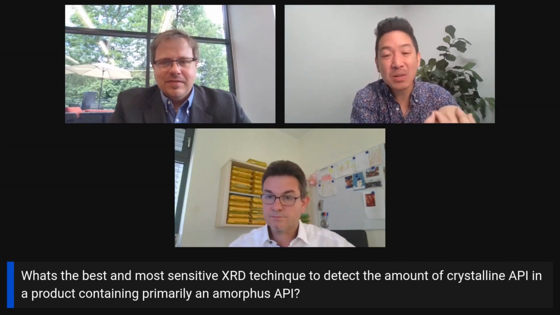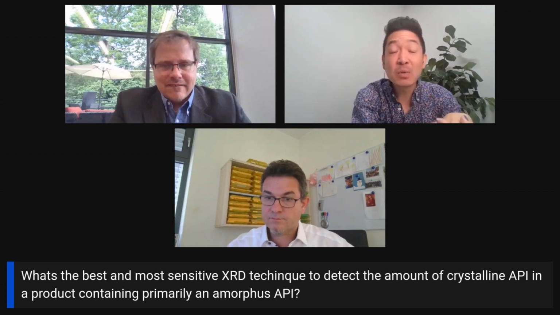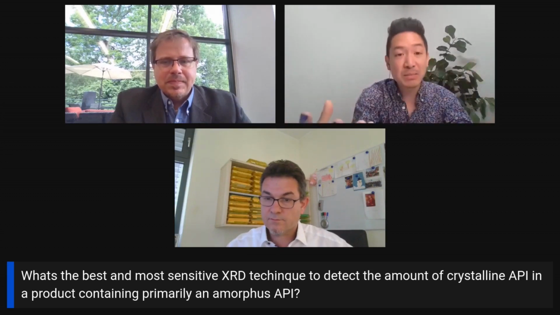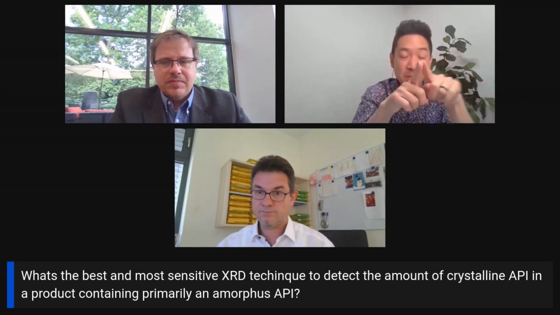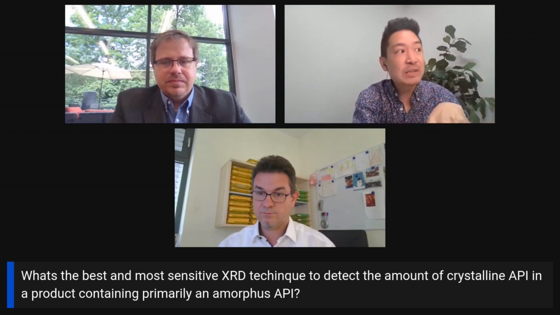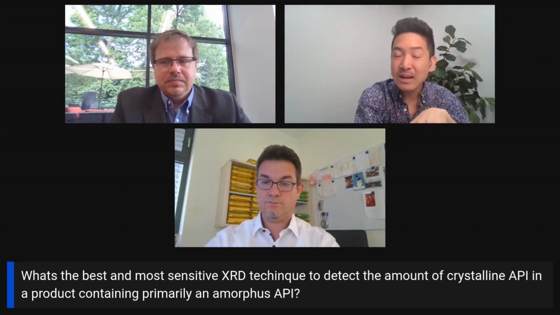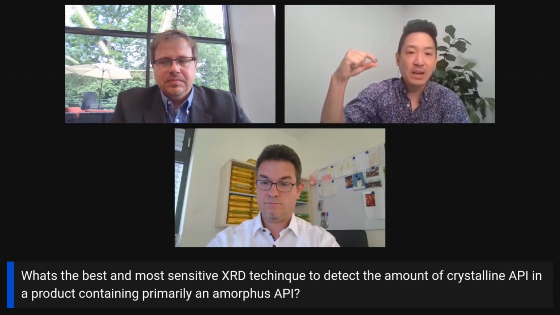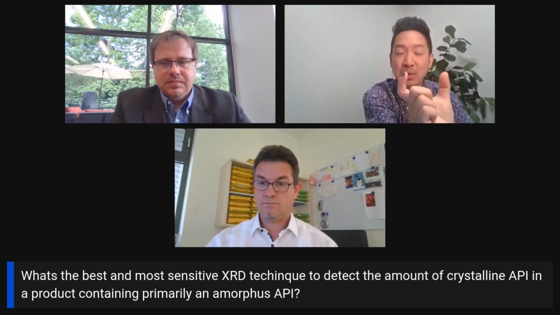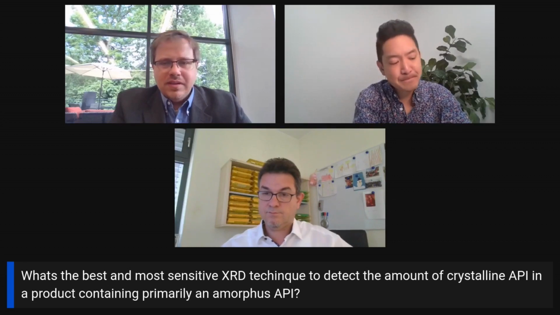If you were looking at a small amount of crystalline API, the challenge is often homogenization. You want to make sure that the material is fully illuminated by the beam. And the best way to make sure that you're analyzing everything is to hit it with a very, very broad beam. So one of the things that we're seeing more often is the use of a variable divergence slit rather than a fixed divergence slit, which actually increases the size of the beam as a function of scanning angle. So it keeps the whole sample illuminated, which can really help out in terms of overcoming some of these challenging statistics.